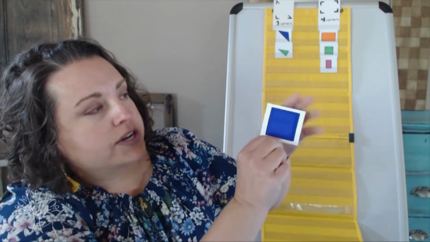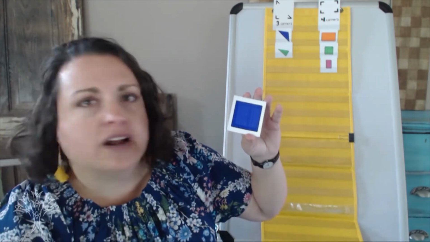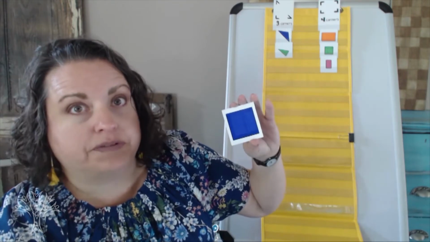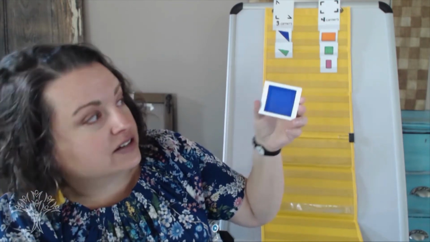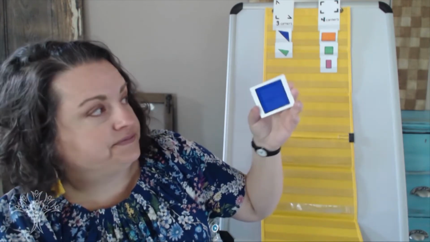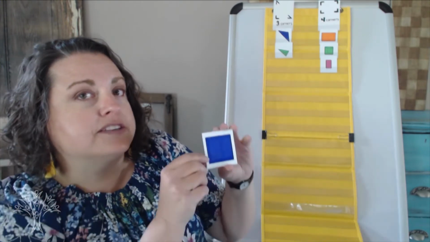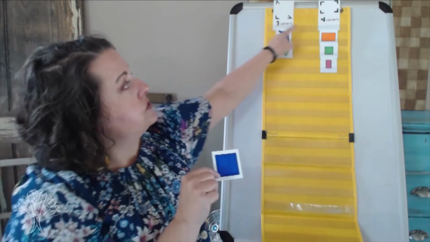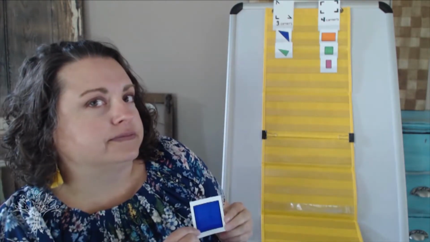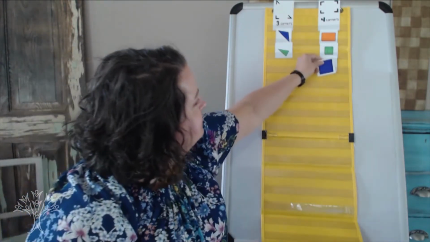Rotating or turning a shape doesn't change the number of corners, and it also doesn't change the name of the shape. Any way I hold it, this is still going to be a square. Point to which column I should put this in. Which attribute does the square have? 3 corners or 4 corners? 4 corners.